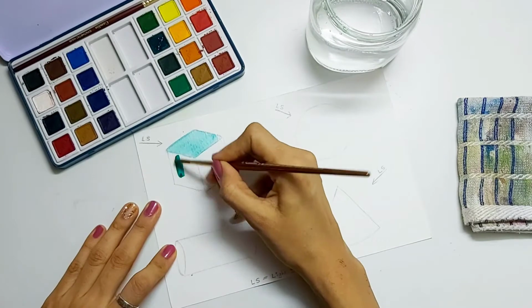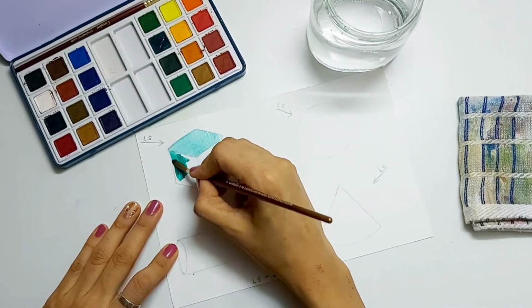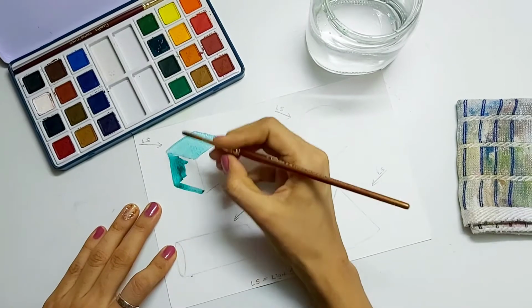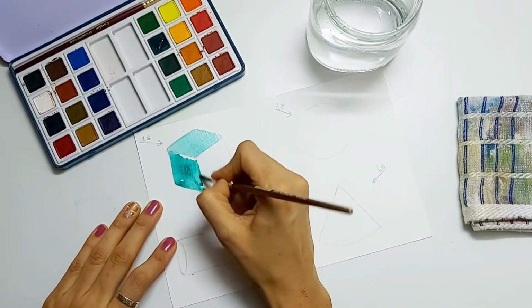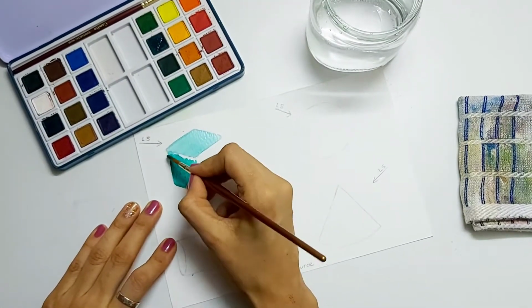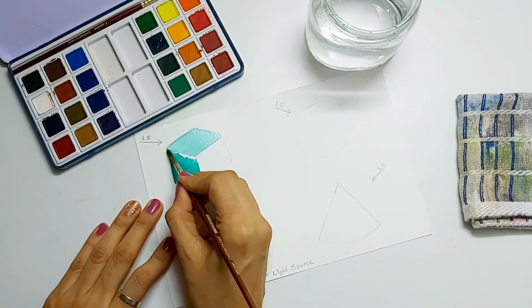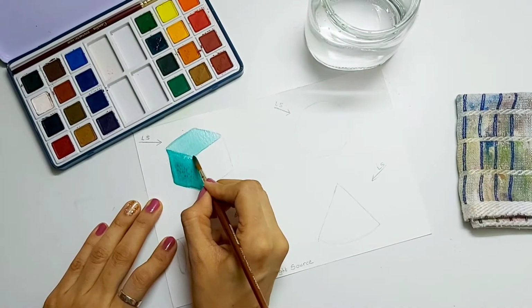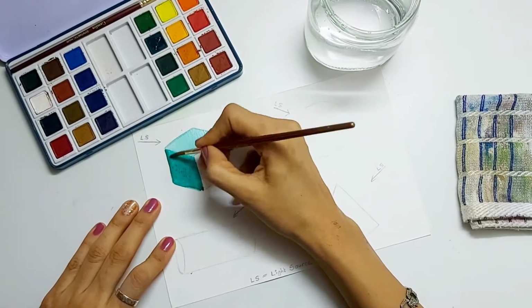On the top left corner, you can see an arrow pointing to the cube with the letters LS written. Those letters stand for light source. So the direction of the arrow is the direction of the light source which is falling on the cube. The positioning of the light source decides the shades which we use on the object, that is, where to use the lighter shades and where to use the darker shades.